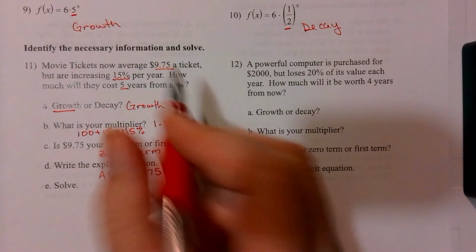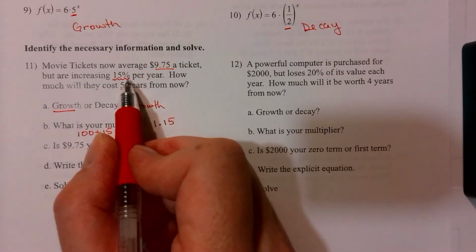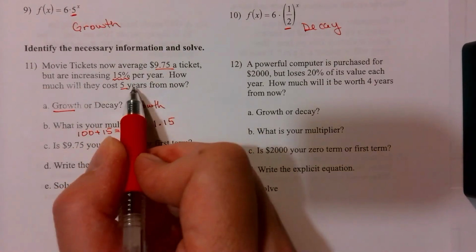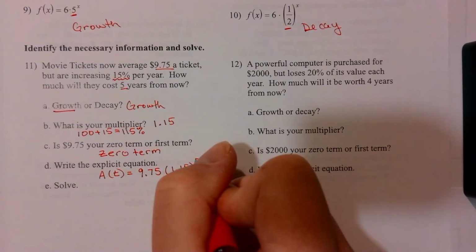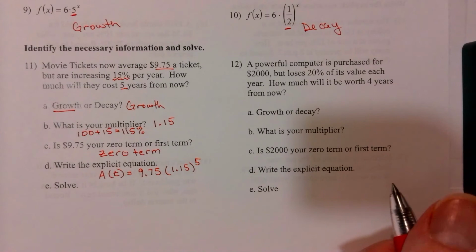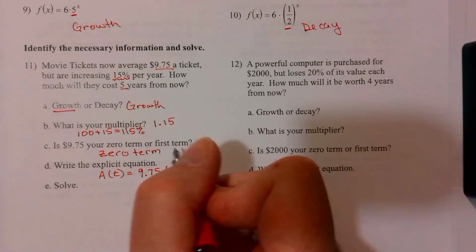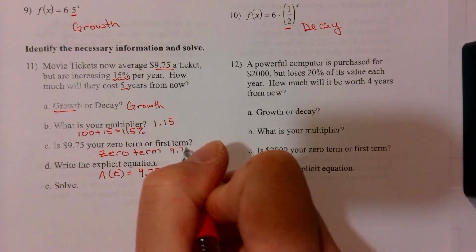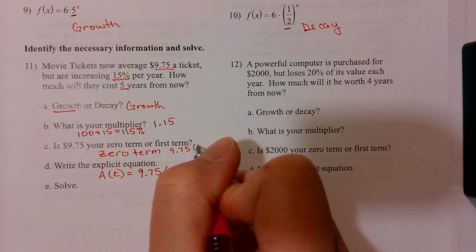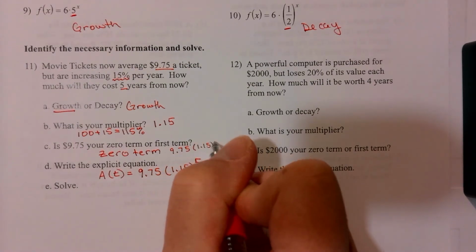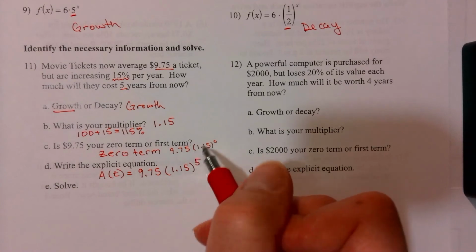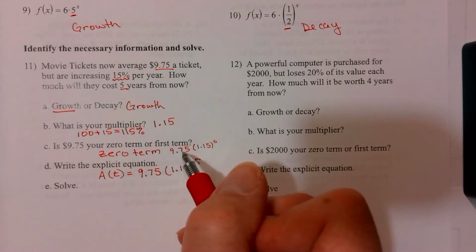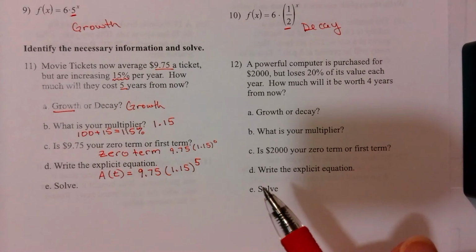And in our case, the time is 5 years. Now, it's important that it's growing per year, and we're talking 5 years. So it's the power of 5. Okay, so when I was talking about being the zero term, I would write it as 9.75 times 1.15, and the power has to be 0, because 1.15 to the 0 is 1, and I get my 9.75, my initial amount. So it is like term 0.